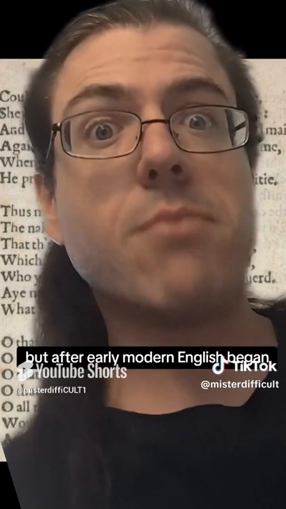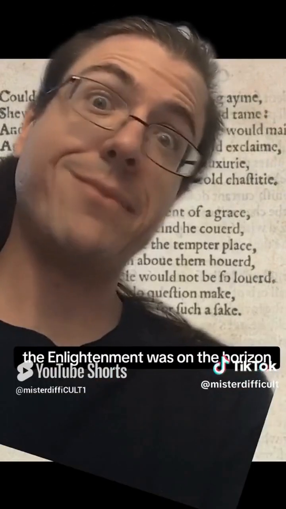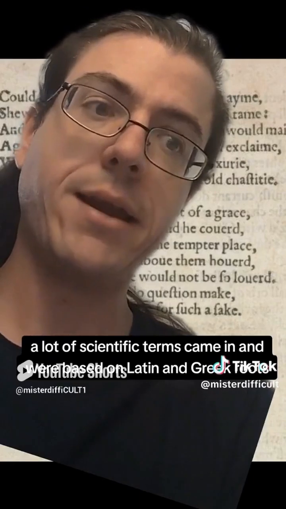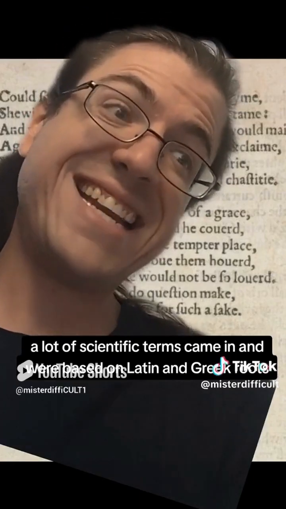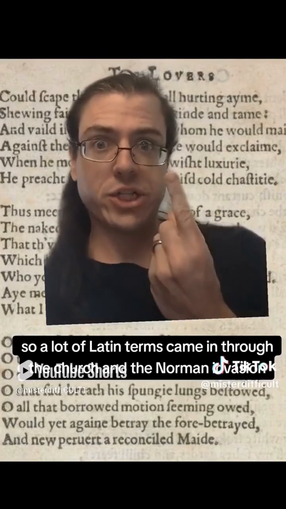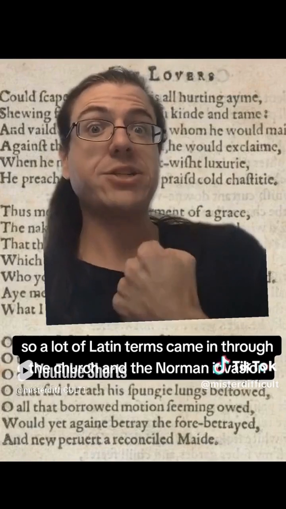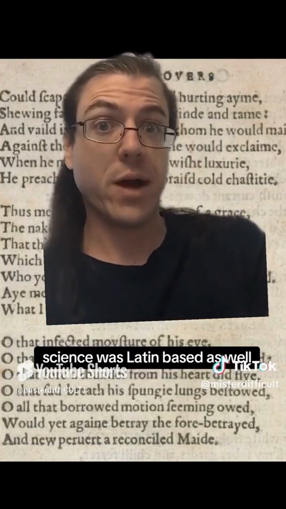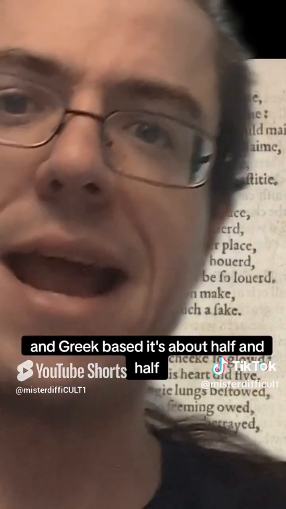But after early modern English began, the Enlightenment was on the horizon, and because of that, a lot of scientific terms came in and were based on Latin and Greek roots. So a lot of Latin terms came in through the church and the Norman invasion, but now the Enlightenment made it so that science was Latin-based as well. And Greek-based. It's about half and half.